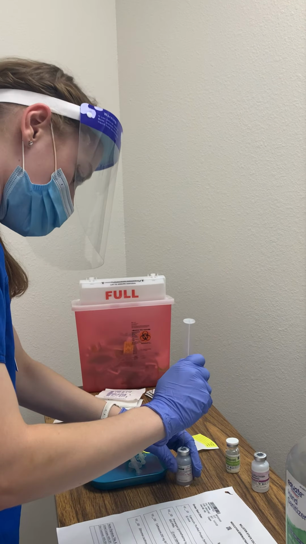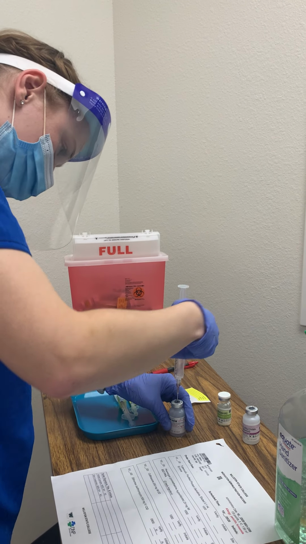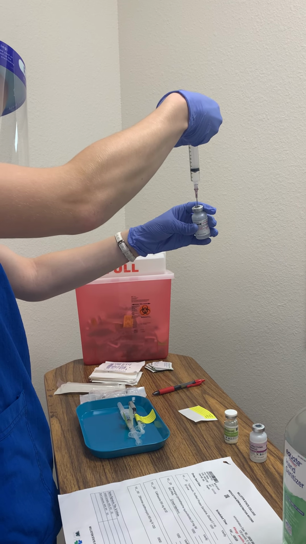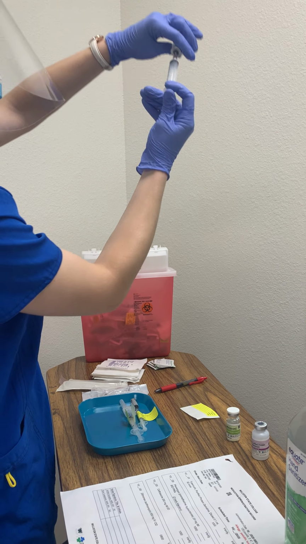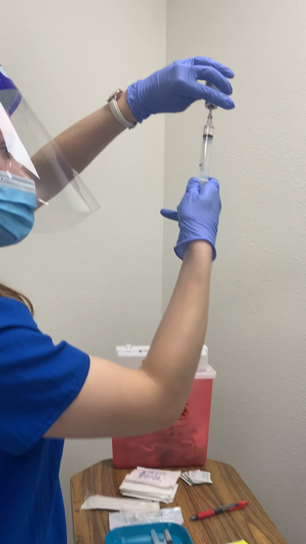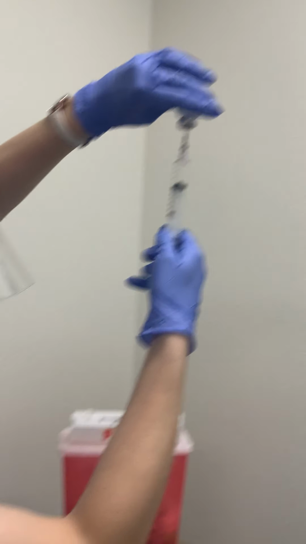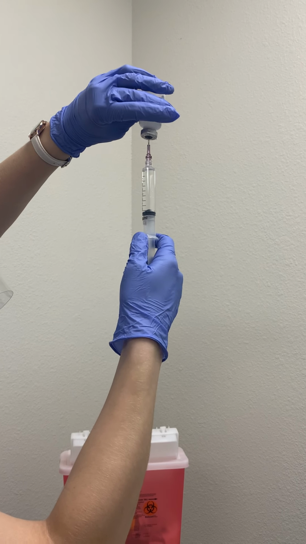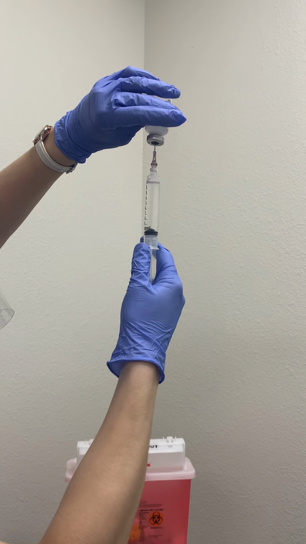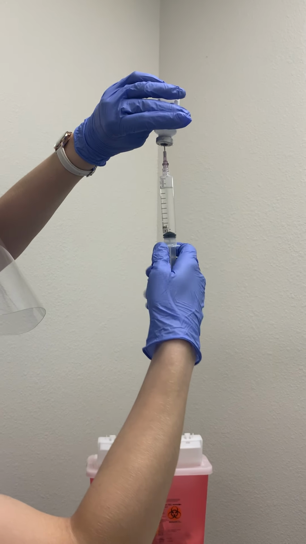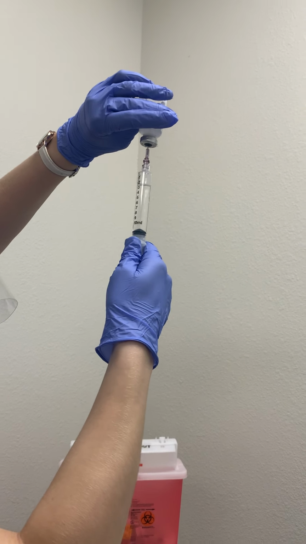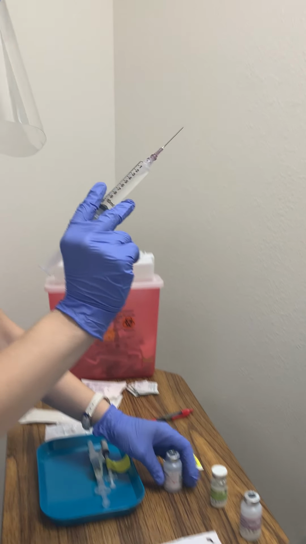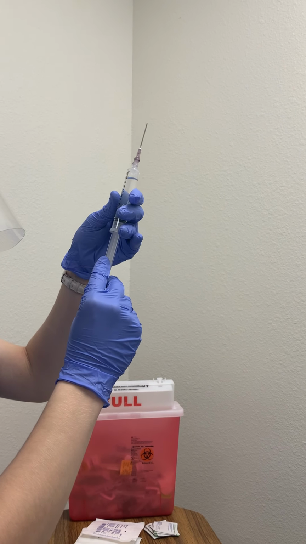And then above the water line. There we go. This is how it's actually supposed to go the first time. So I'm just going to be drawing a little bit back farther. Enough. So let me push up.